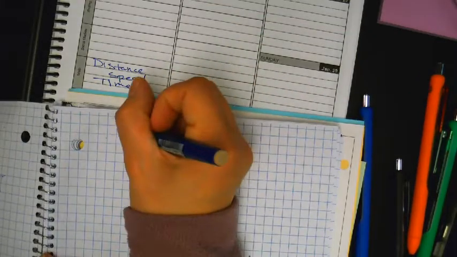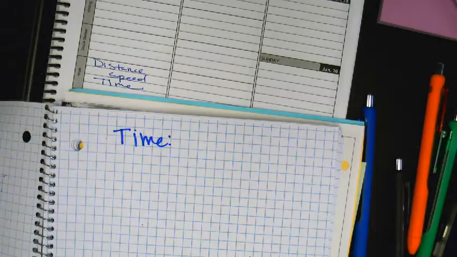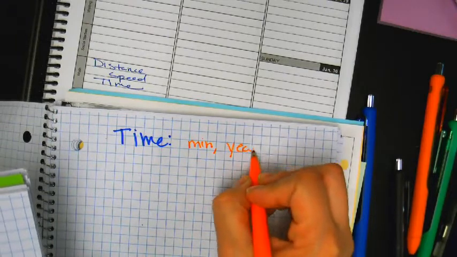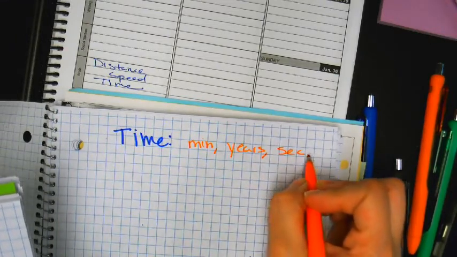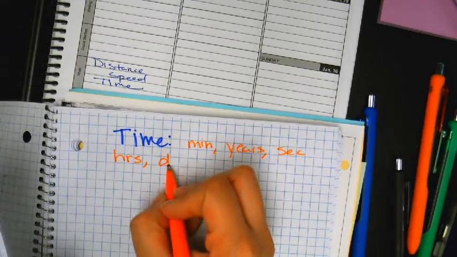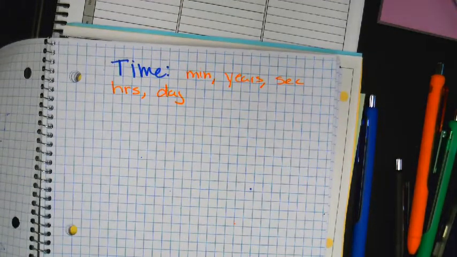What units do we use for time? Hours, minutes, seconds, milliseconds, nanoseconds, days, decades, years, centuries, eternities. Light years. Day, month, and so on and so forth. You can add to your list if you want. These are mostly the ones that we're going to be using: minutes, years, seconds, hours, a lot of hours, days, right?